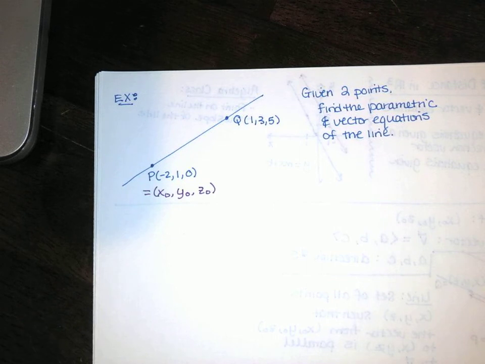Okay, any ideas on how we find the direction of the line? It's actually very reminiscent of when you were in algebra class. Remember we said, if you give me 2 points, I can find the equation of the line, because what can I do with the 2 points? I can use the 2 points to find the slope, and once I have the slope and a point, I can use that to write the line.